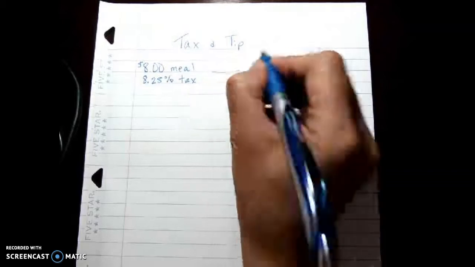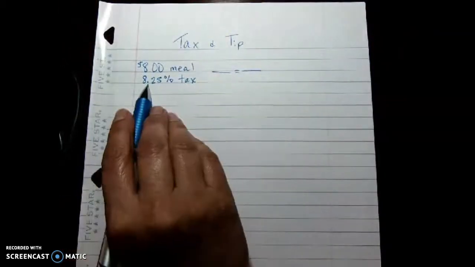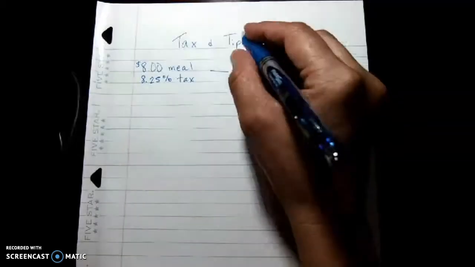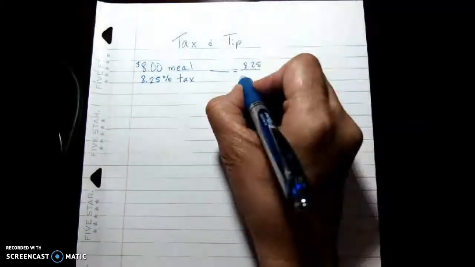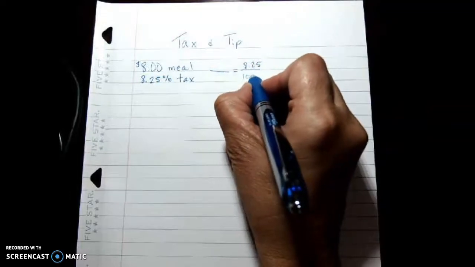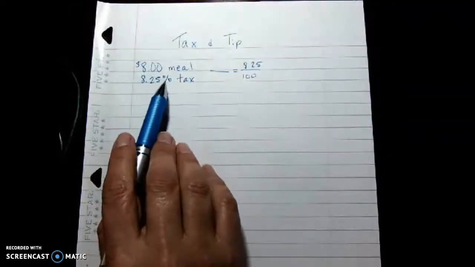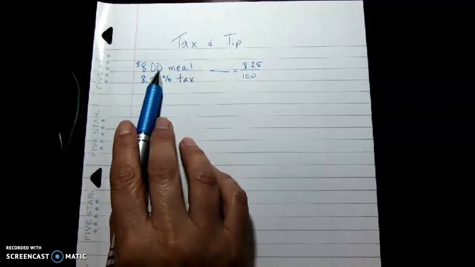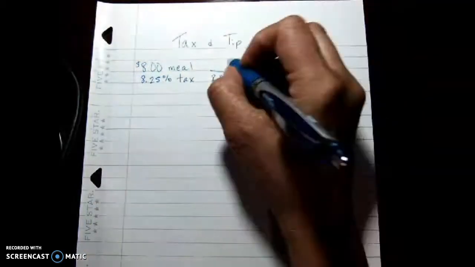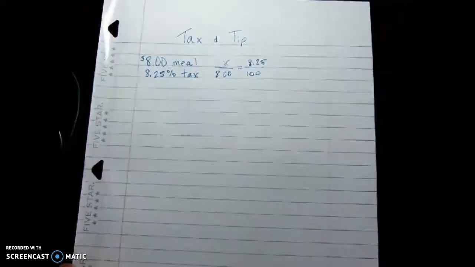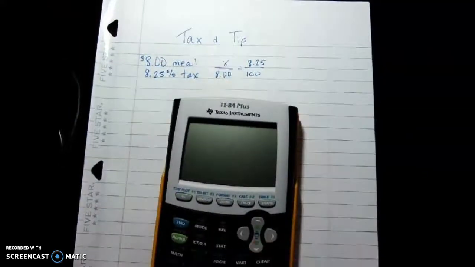Line equals line. I'm going to put my percent on the top right, the 100 on the bottom, and because that tax is going to be off this $8 meal, we're going to put an X right there. So we're going to cross multiply and divide.